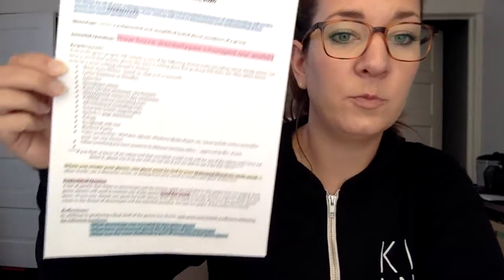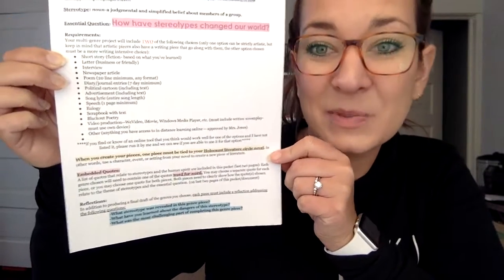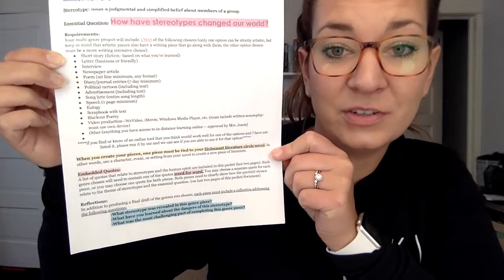Down below, when you create your pieces, 1 piece right here in the yellow has to be tied to your Lit Circle novel. So your Lit Circle novel is not just a book that you're reading weekly and then doing some posts and talking with other people that have read that as well. You're going to incorporate it into this project.